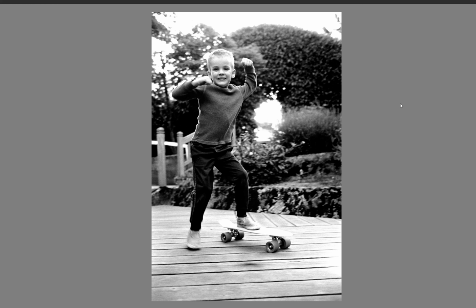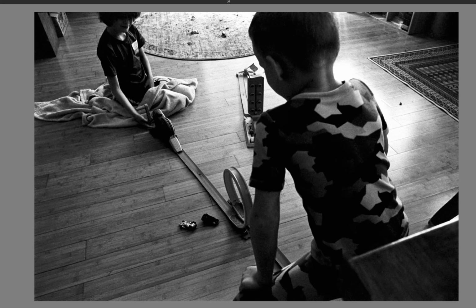I lost too many images to underexposure. And some of that's just paired with, I used Xtol as my developer, and I'm new to using Xtol, and I don't really think I pushed the film as much as I was meaning to.